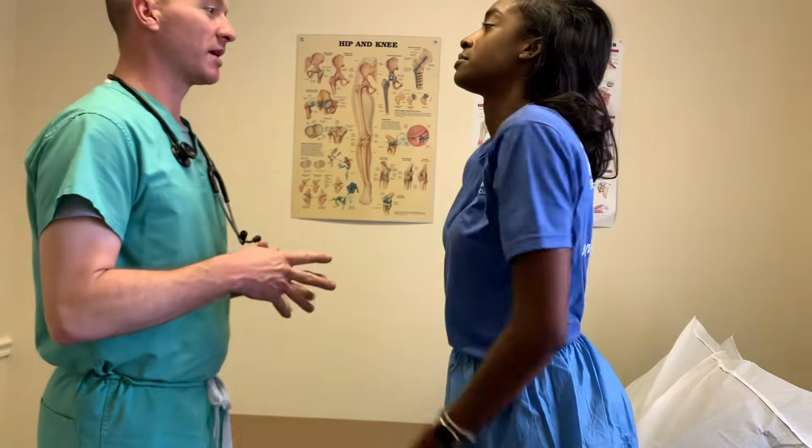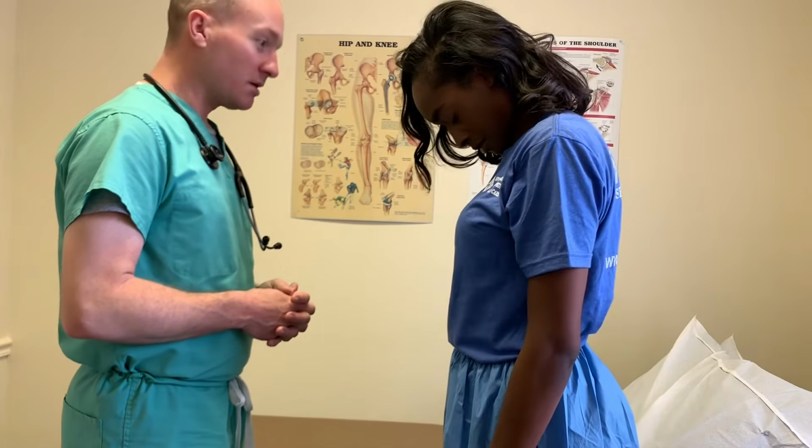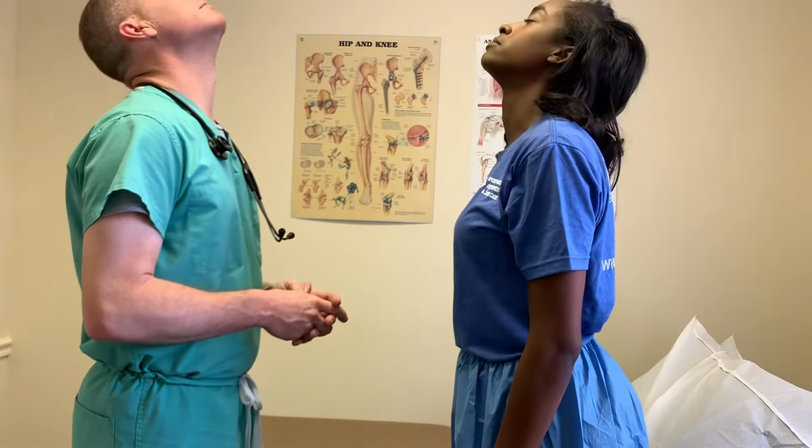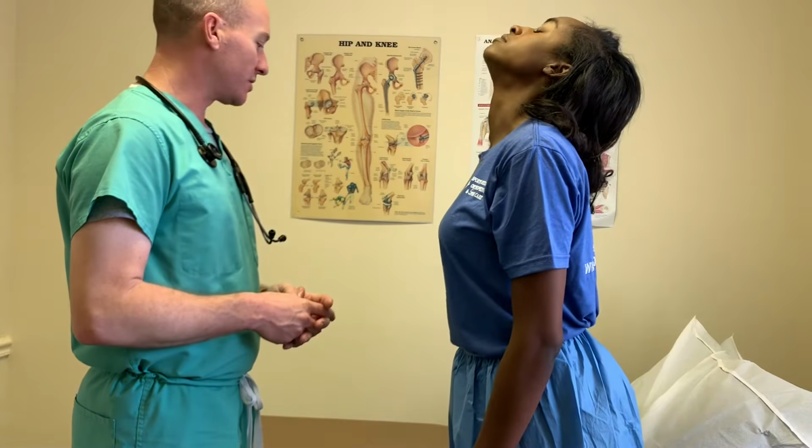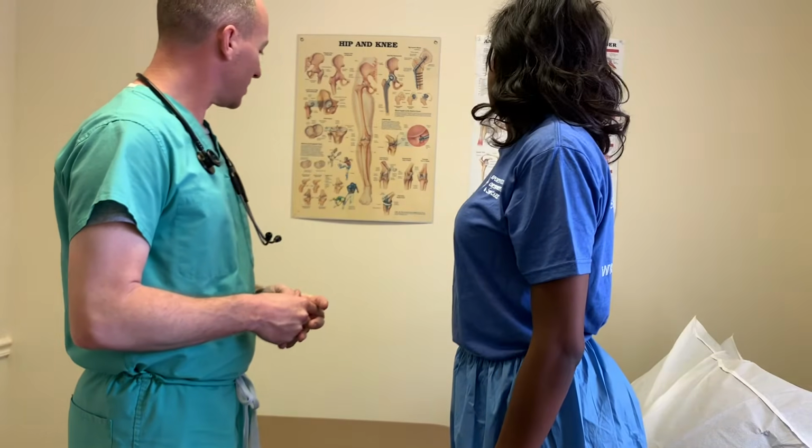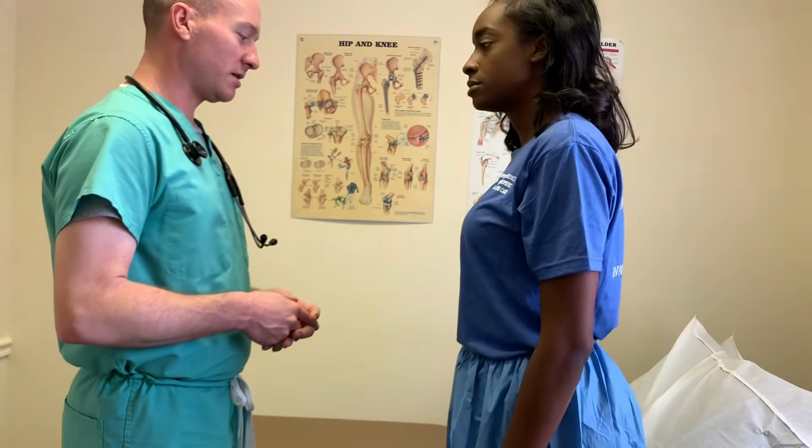Okay, next we're going to do some range of motion and strength testing at certain portions of your joints. First with the neck, I want you to go down, flexion, and then back if you can, extension. I'd like for you to turn your head first this way. Okay, rotation, and then what about lateral bending? Can you do this? Any pain or discomfort doing that? No.